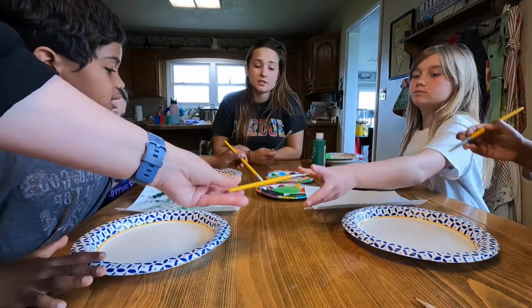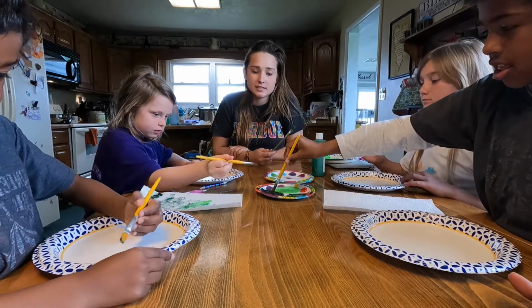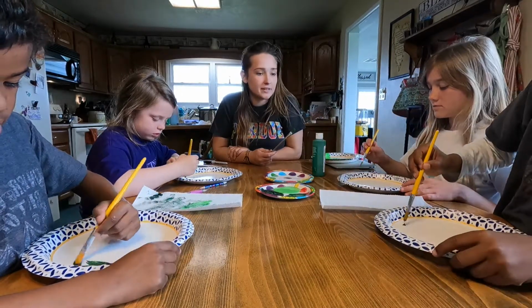Dark green first. Don't drip on the table. So this, the very closest hill. Paint the lip and everything.